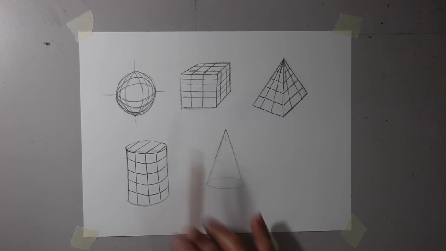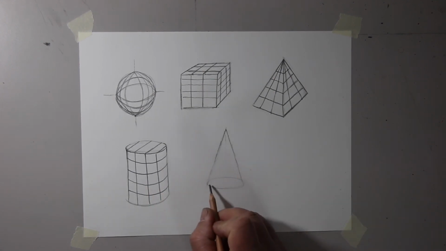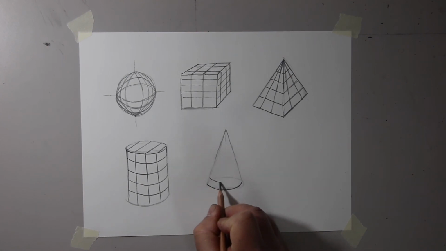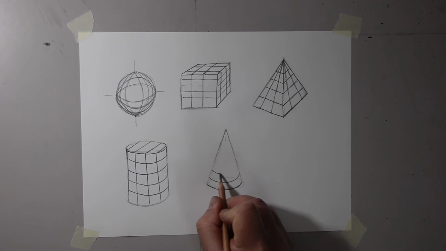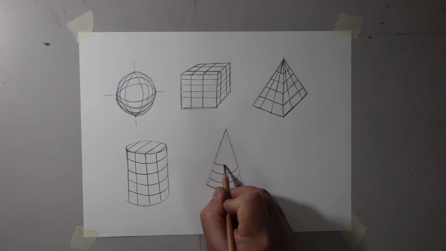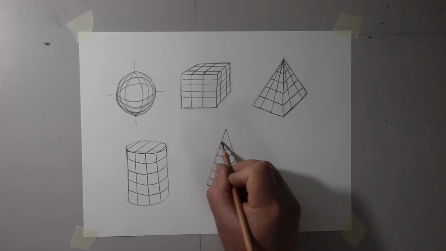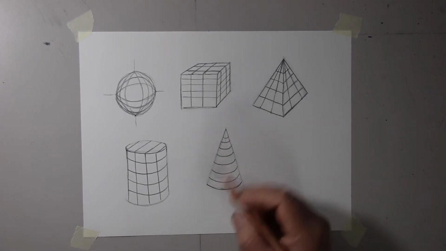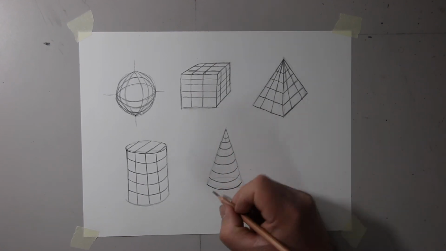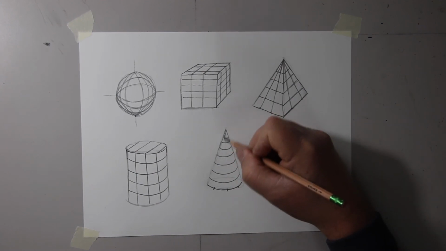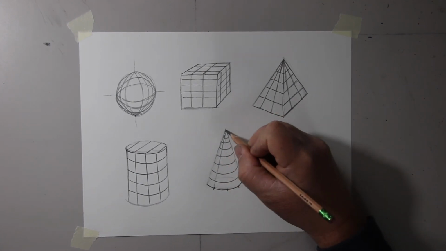And lastly, we have the cone. A cone is a combination of the cylinder and the pyramid. So for the front of the cone, you have to curve those lines, just like we did with the cylinder. But for your vertical lines or your upward lines, you do it like we did the pyramid. You put your little tick marks on the bottom and then just connect them to the top of the cone. And again, if you do that, it will automatically establish your angles for you.